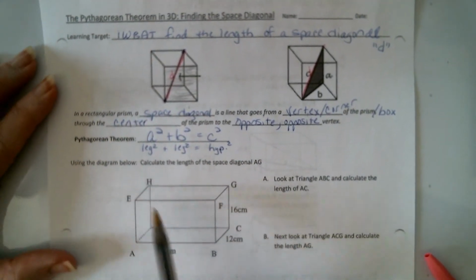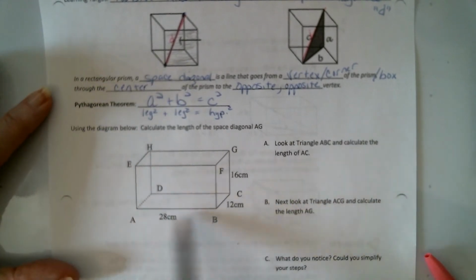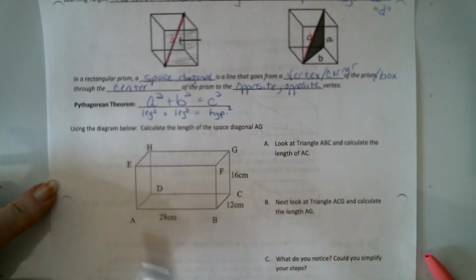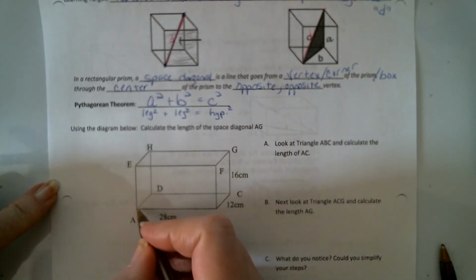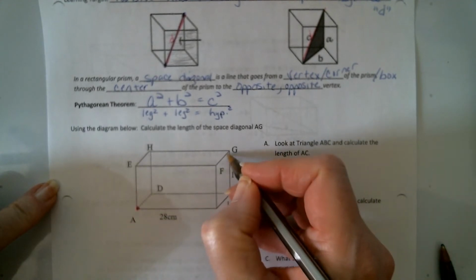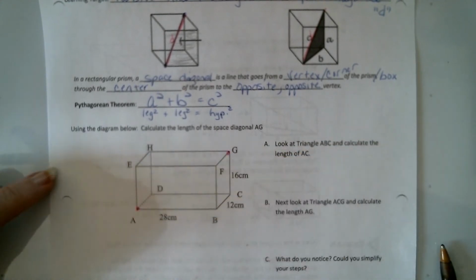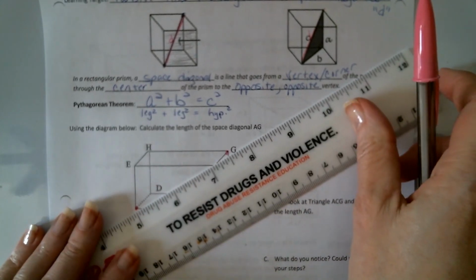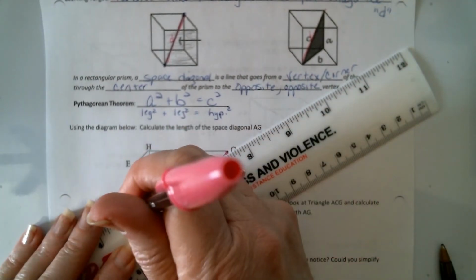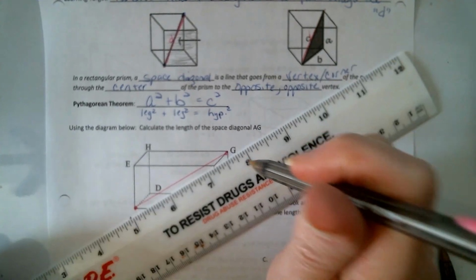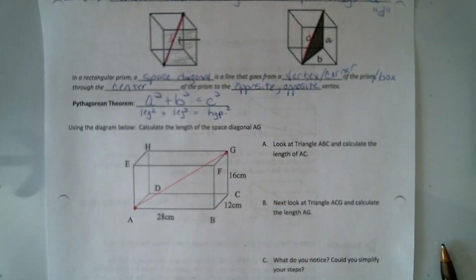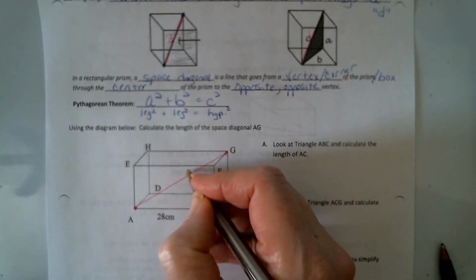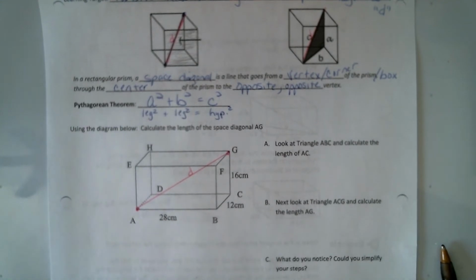All right, so let's do this example here where we're talking about this prism. They want us to find from here to here. This might look familiar to you. Okay. So I'm going to get myself a little ruler here and draw that out. Right there. Okay, so we're going to call it small letter d for diagonal.